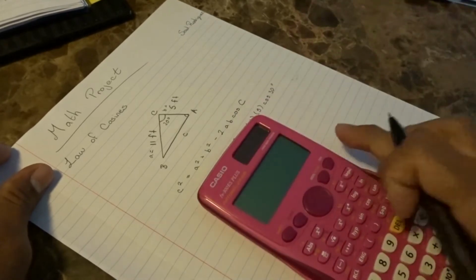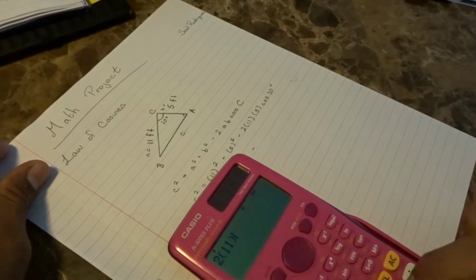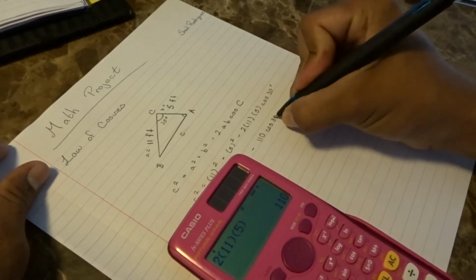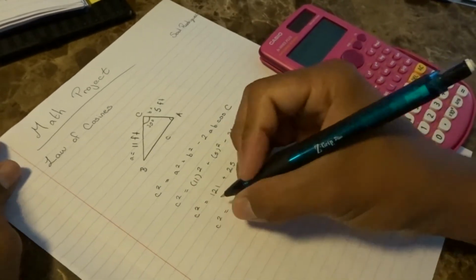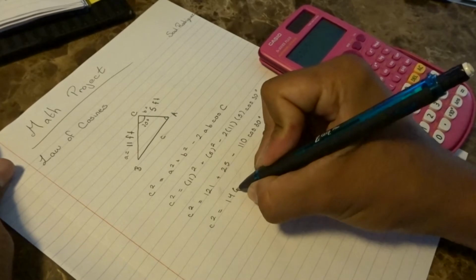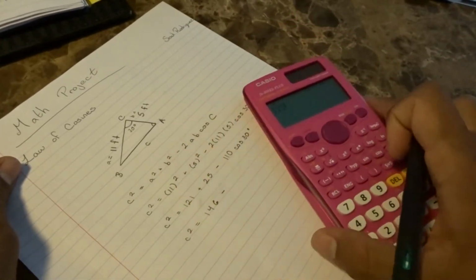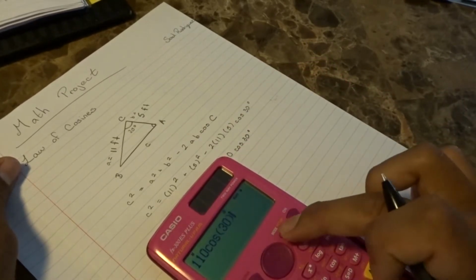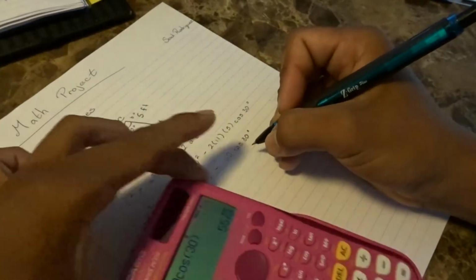Okay, so we have C squared is equal to 121 plus 25 minus 2 times 11, which is 22, times 5. We have our handy dandy calculator. So we have 2 times 11 times 5, that is 110, times cosine of 30. Okay. So we add these two together, which will give C squared is equal to 146 minus 110 cosine of 30 degrees. Make sure your calculator is in degrees. And we get 55 square root of 3.